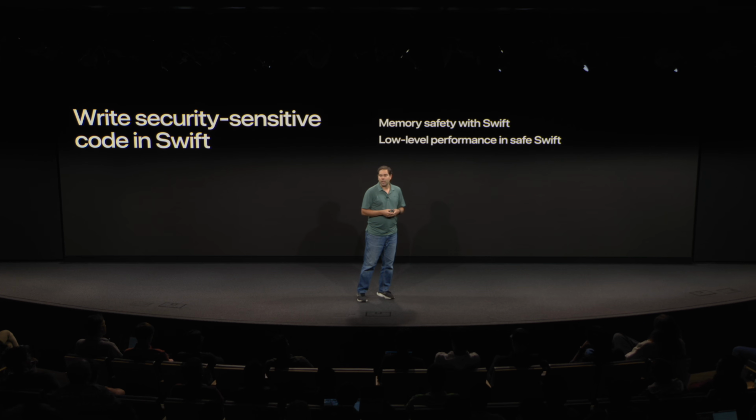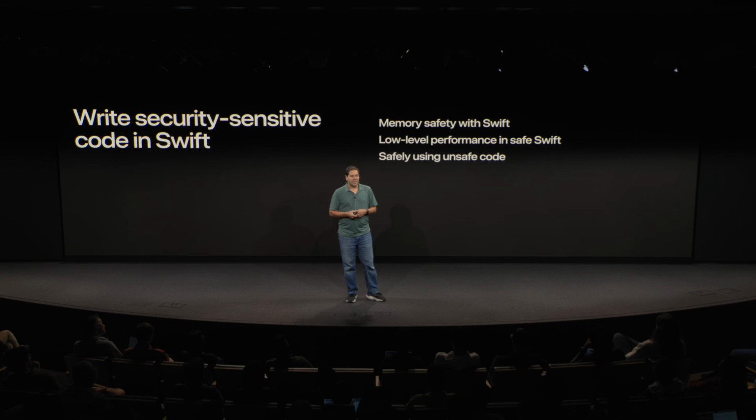Then we're going to talk about performance and how to use recently introduced Swift features to get the best performance out of low-level code without compromising on safety. Now, this transition to memory-safe languages is going to take a very long time. So we're going to talk through best practices for encapsulating unsafe code and how to incrementally migrate from the C family of languages toward Swift.